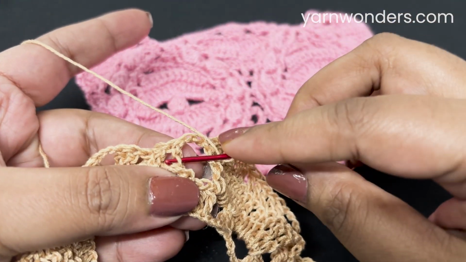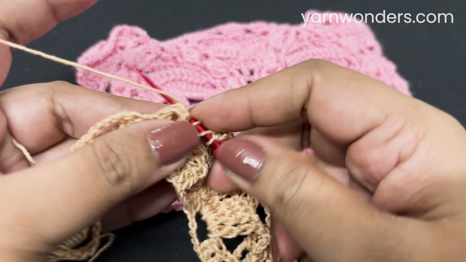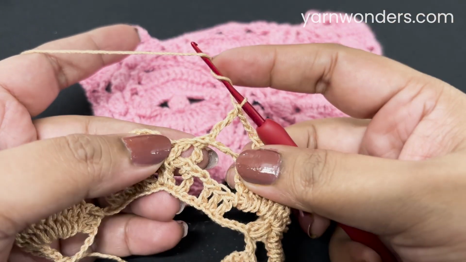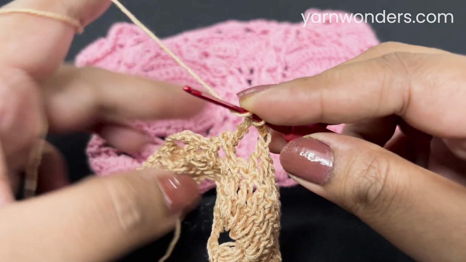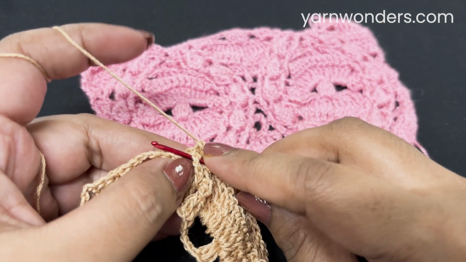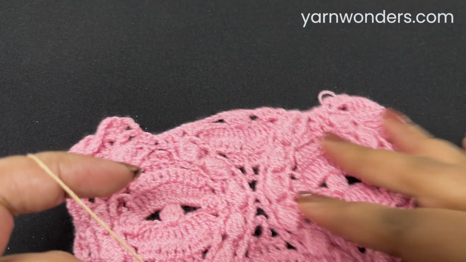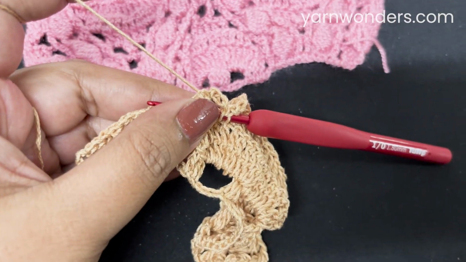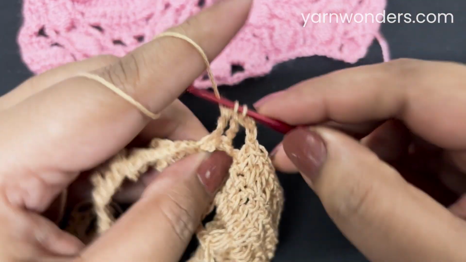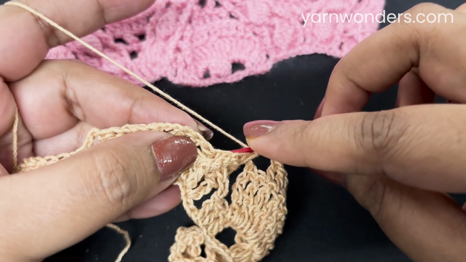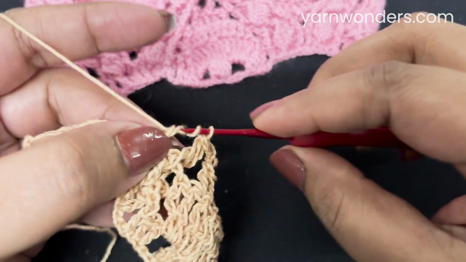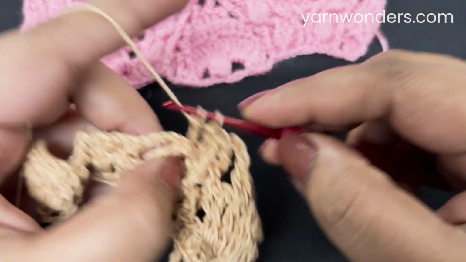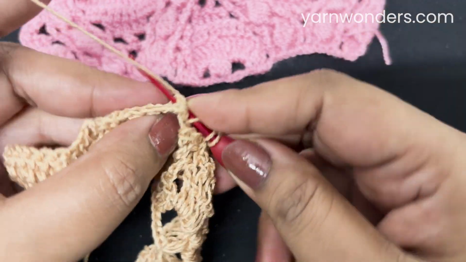So we are starting off with the back post triple crochet, maintaining the texture at the front, back post, front post triple crochet, a back post triple crochet over the puff stitch, a front post triple crochet, and a back post triple crochet.